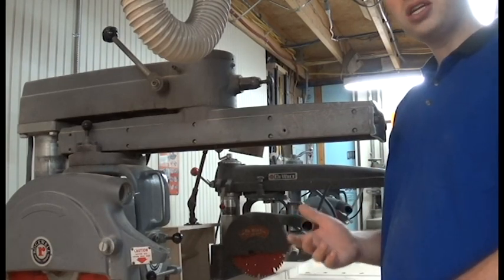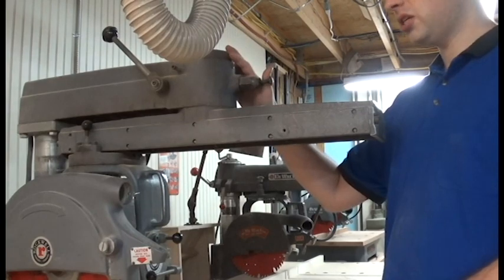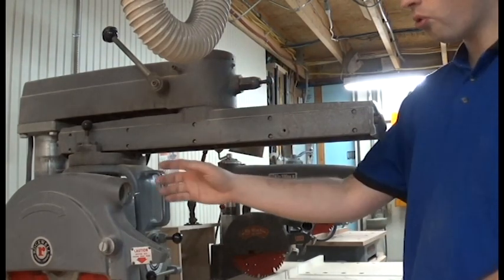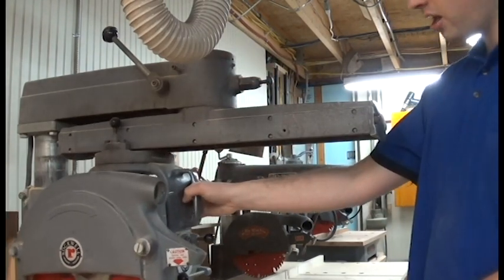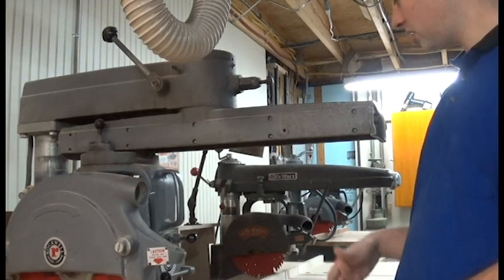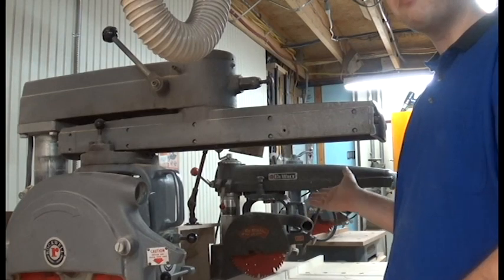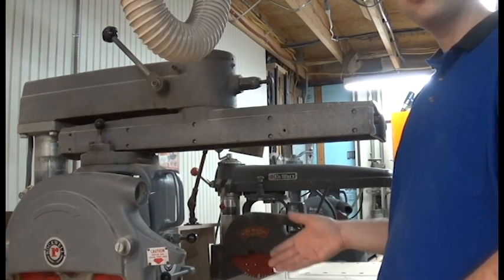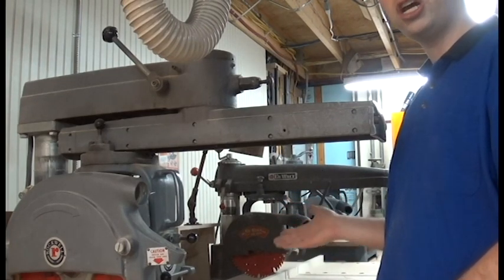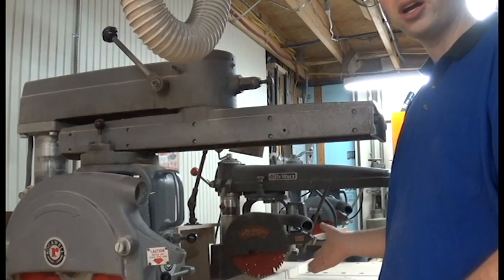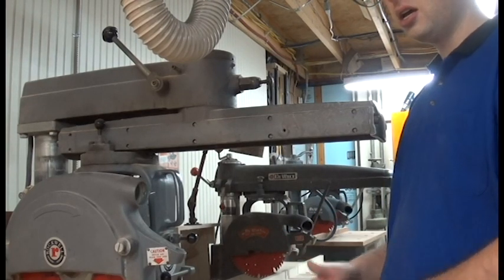If you're wondering what the difference is and why some of them have this turret style, it is for the fact that with these single arm saws, as we will demonstrate in a minute, it's pretty much impossible to miter to the left without concocting some sort of jig or fixture that goes on there and allows you to do that.